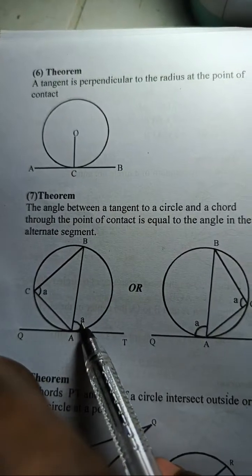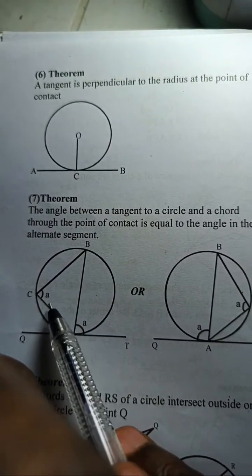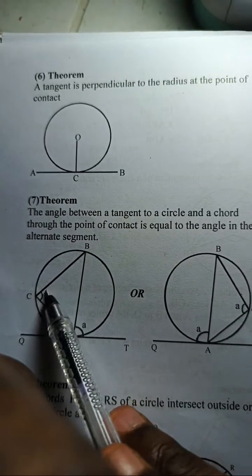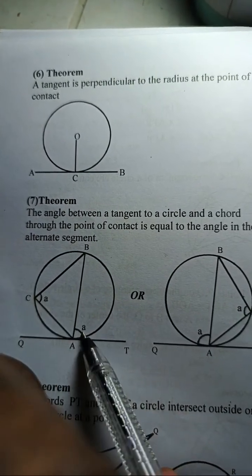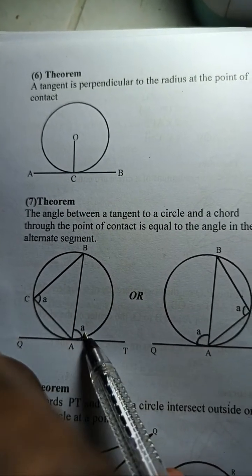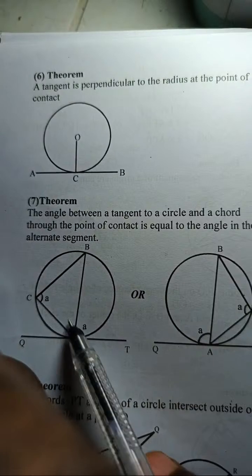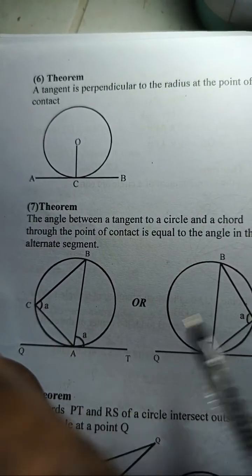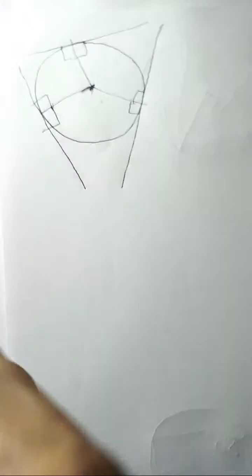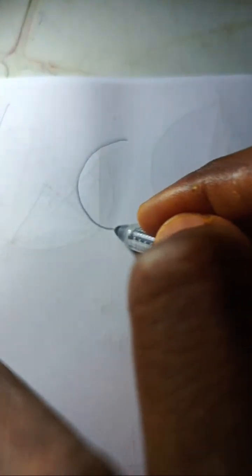Now, look at this and this. They are alternate segments to each other. This is a segment because it's touching the circumference, and this is alternate to it in terms of the tangent. So this can also be proven. Let me try and prove it, and we'll see how it proves. Let's take, for example, a circle. This is a circle.